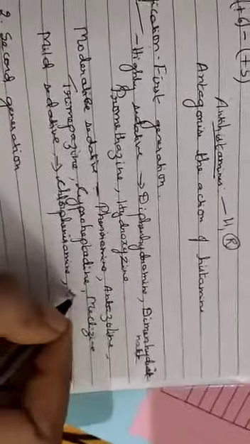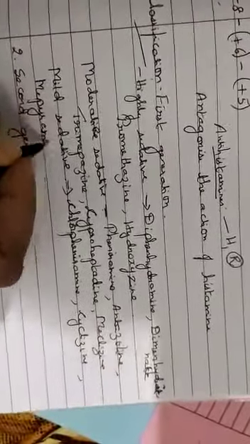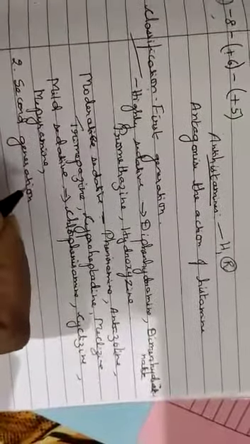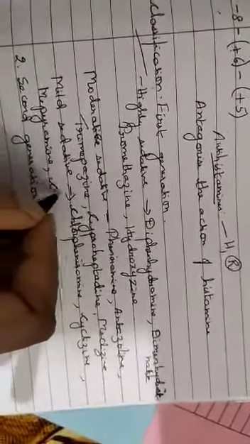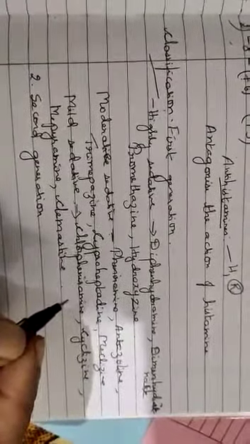The third one is mild sedative. Under mild sedative, an example is chlorpheniramine. Then we have cyclizine, mepyramine, and you can also take the example clemastine. These are all first generation antihistaminic drugs.